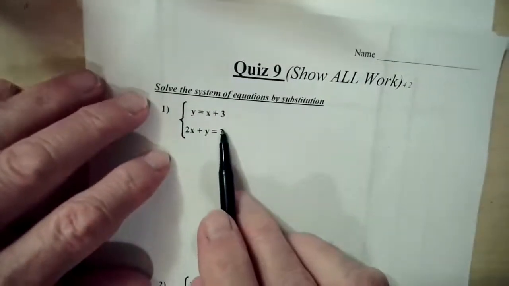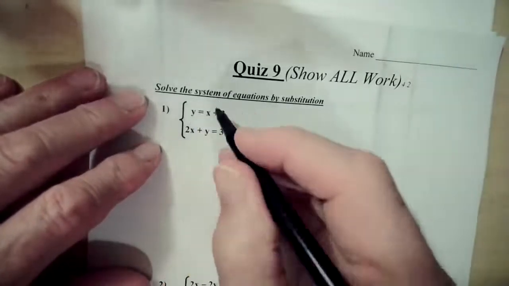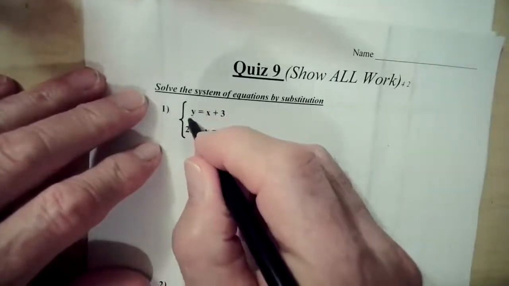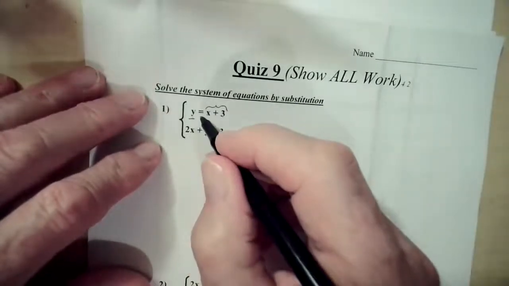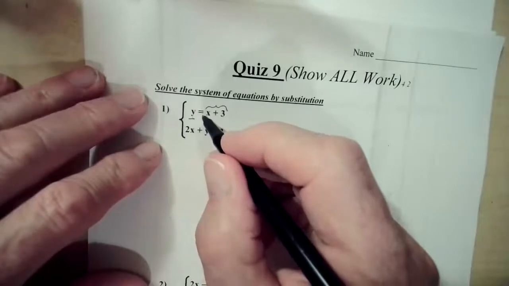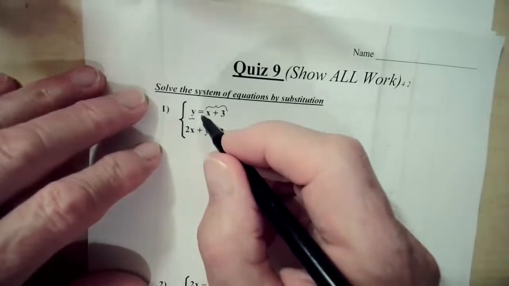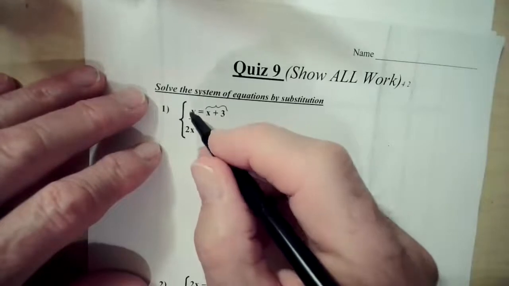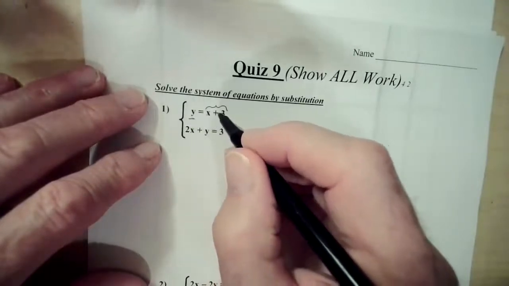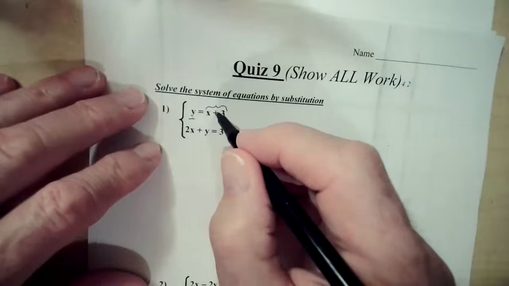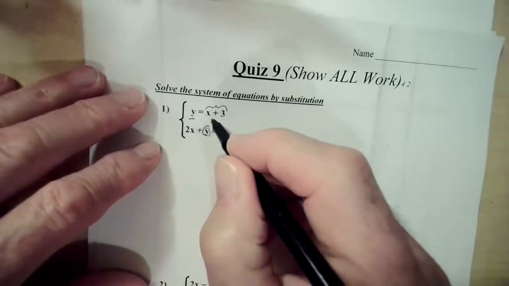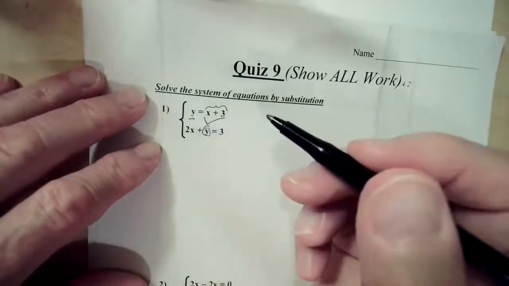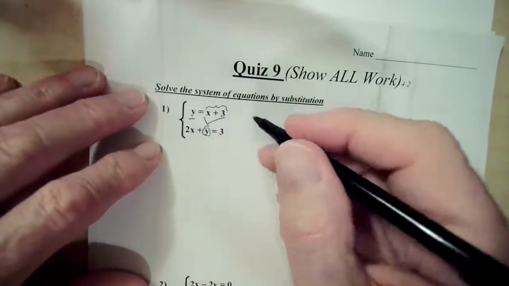All right, we do that by graphing. Now here we do it by substitution. Now we know that y is the same thing as x plus 3. The equal sign means that they're exactly the same, not just kind of close, they're exactly the same. So y equals x plus 3. So y and x plus 3 are the same. So in the other equation, instead of y, we're going to put in x plus 3, substitution.